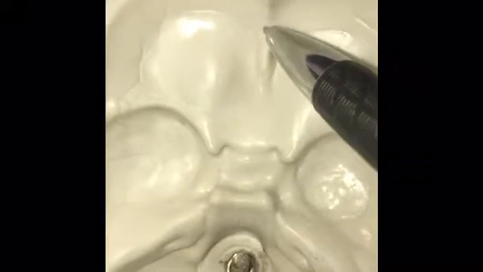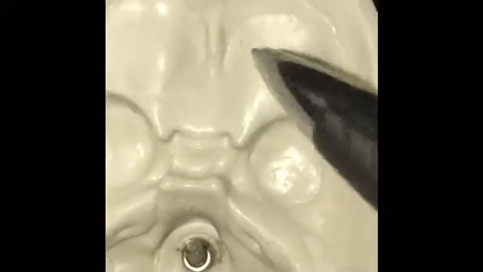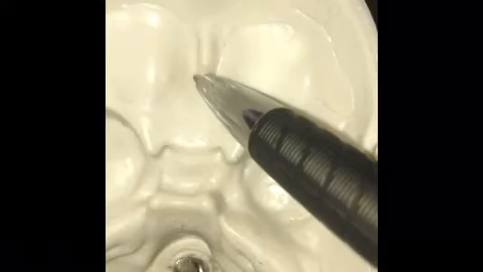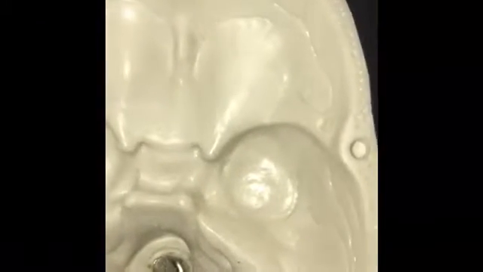Right here is the crista galli. It secures the brain in the cranial cavity. Right here is the cribriform plate. The filaments of the olfactory nerve pass through here. This right here is the coronal suture made by the frontal bone. This is the sagittal suture made by the parietal bone.